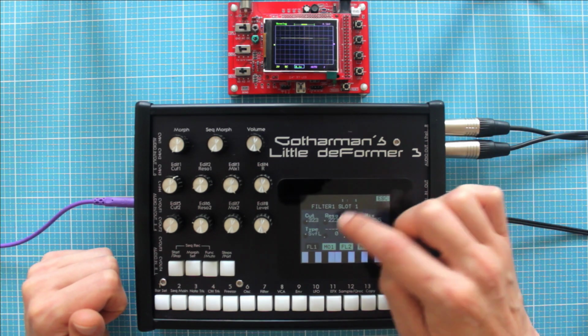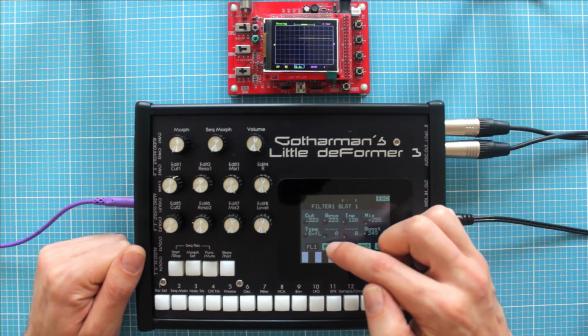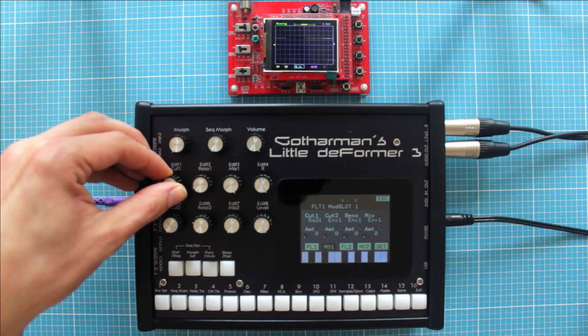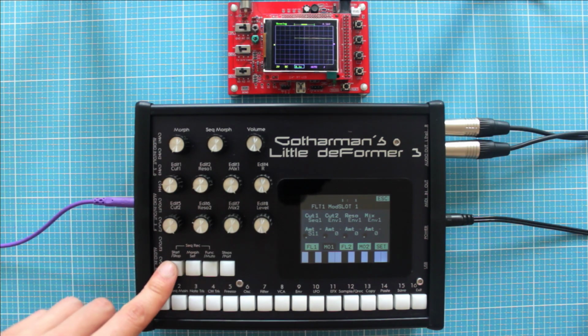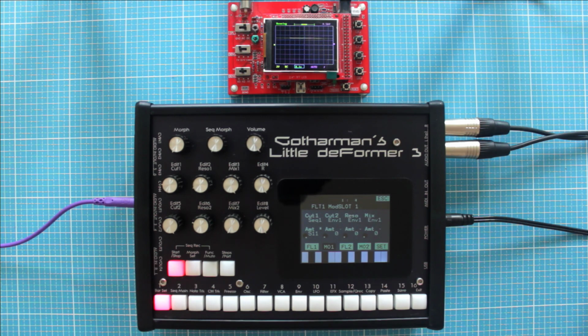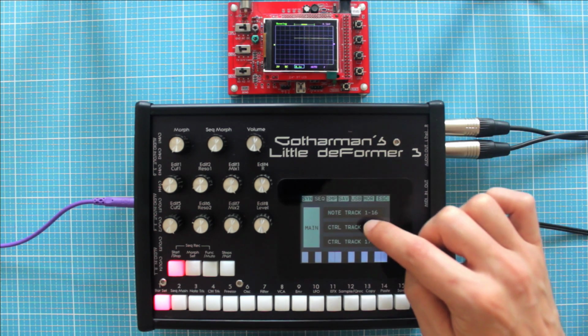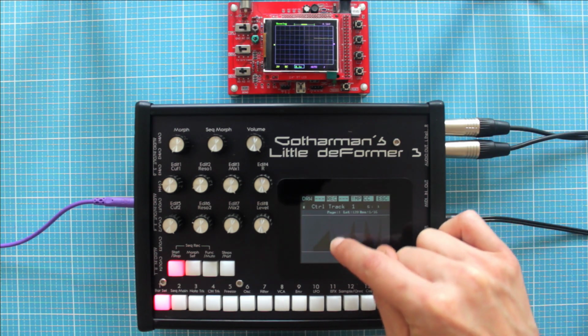So let's modulate a really simple low-pass filter with two notes to hear what we just drew. Let's assign sequence 1 to the cutoff of this filter, and let's hear it. We can draw whenever we want.